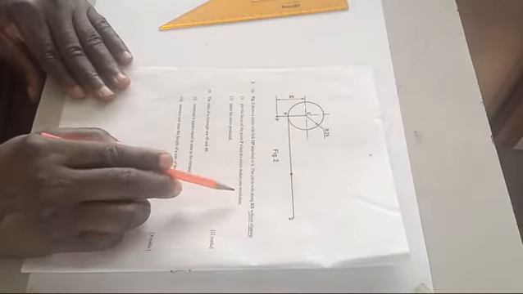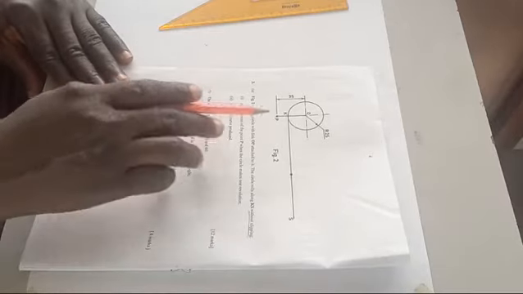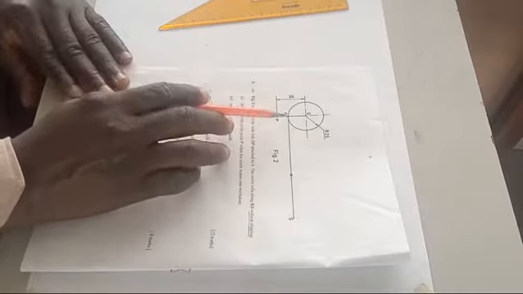The second part of the question says we should name the curve. From this definition, it is defining a cycloid. So there's no doubt about that. What we are going to plot will be a cycloid, even without plotting it, we know that. So let us start the question.